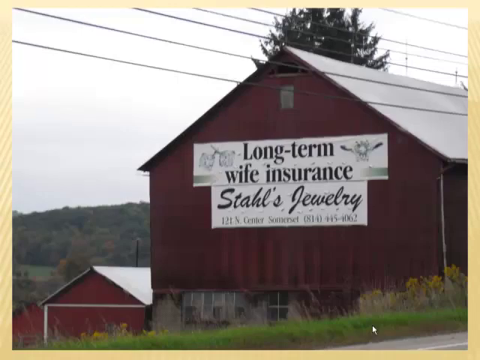The barn signs, this one particular one, I found this one in Pennsylvania, long-term life insurance.